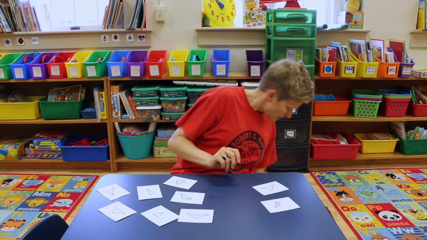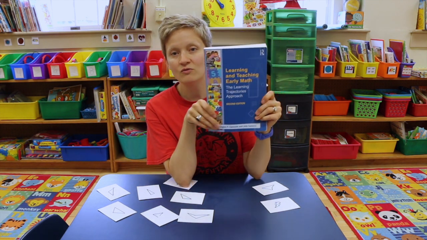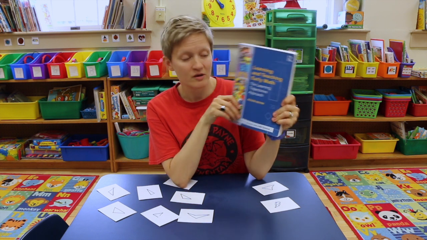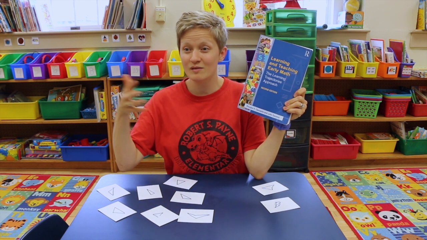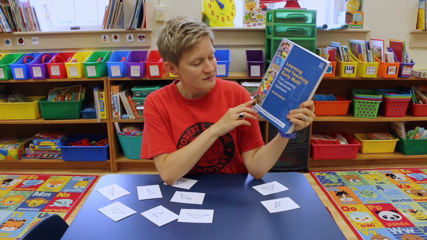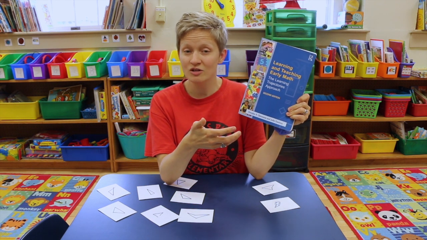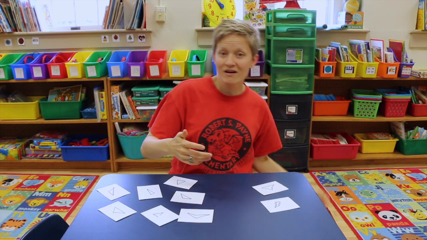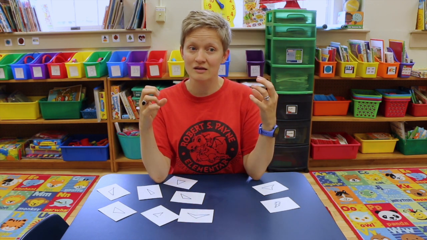In one of the things that I read in this awesome book, Learning and Teaching Early Math, which if you are wanting to know more about K, 1 and 2 math, this is a great book. It focuses on trajectories, which is like the order that kids learn things typically just because of developmental stages. They talked about how the circle is the easiest shape in general for kids to identify, and then it moves to the square, and then typically students struggle with the triangle and the rectangle.